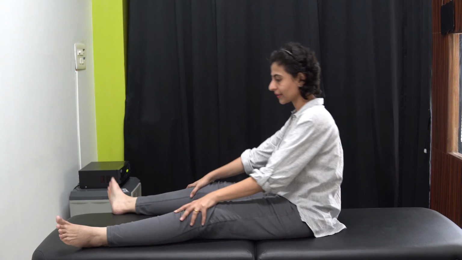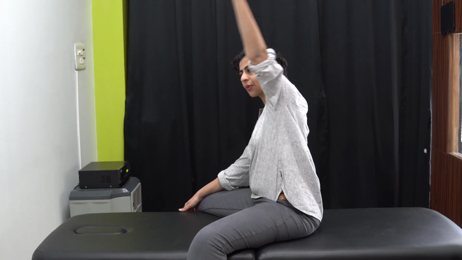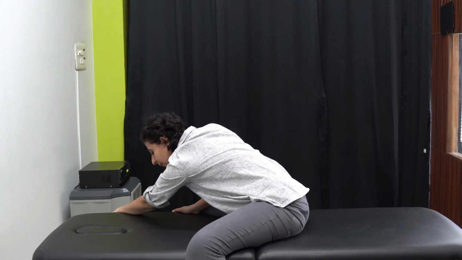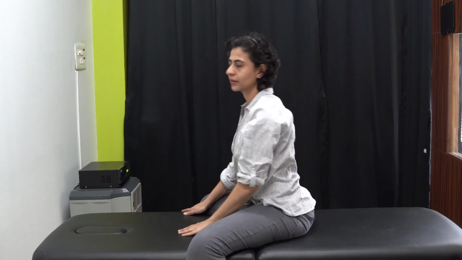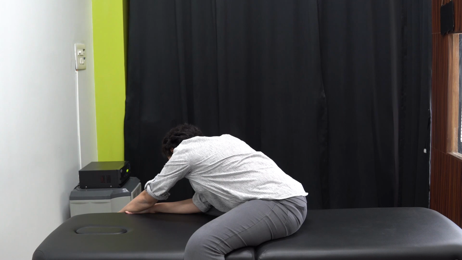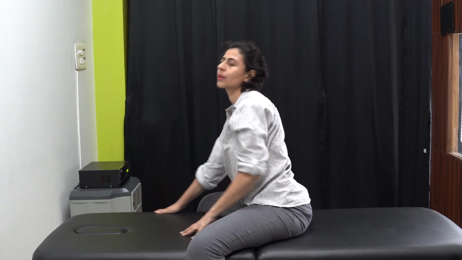Now moving to the next exercise, again you will come to a sitting position. Keep your legs apart, or you can sit at a table or a stool where you can spread your hands well. Now consider this side is my tight side and I need to stretch it. What I'm going to do is keep my hands this way and then stretch out. Hold. And then I come back. Again, hold, stretch, and come back. You can do this exercise for 5 to 10 repetitions.